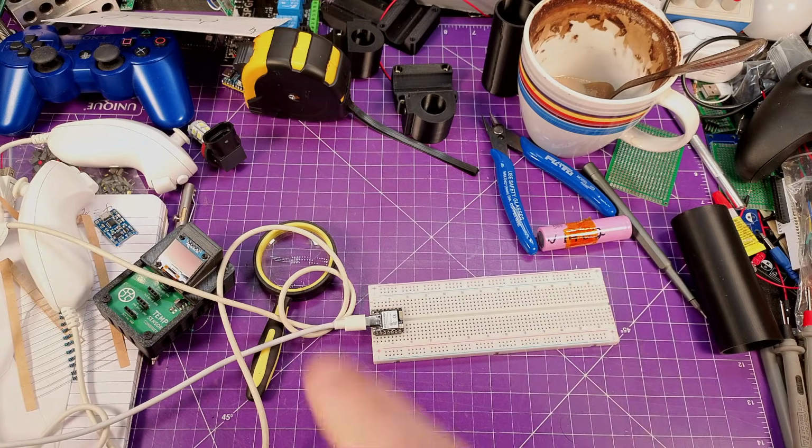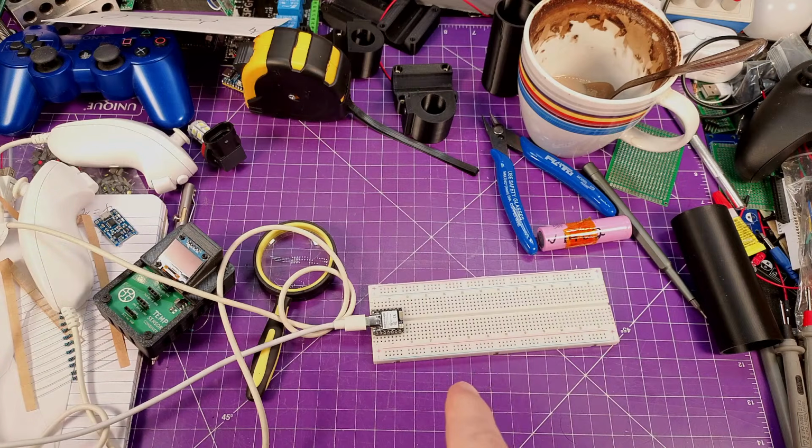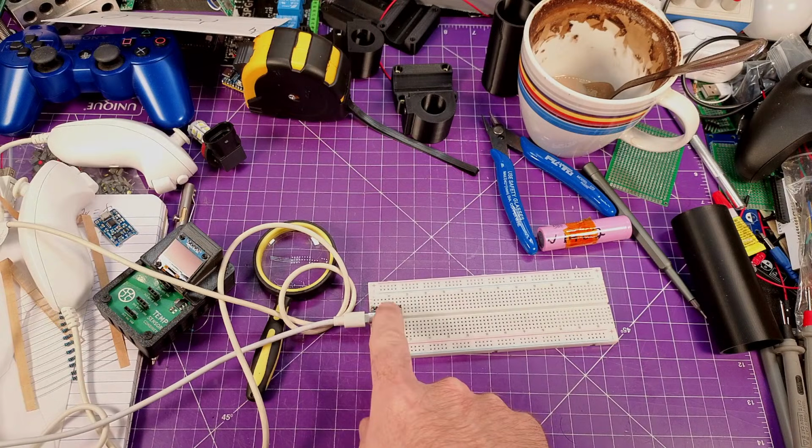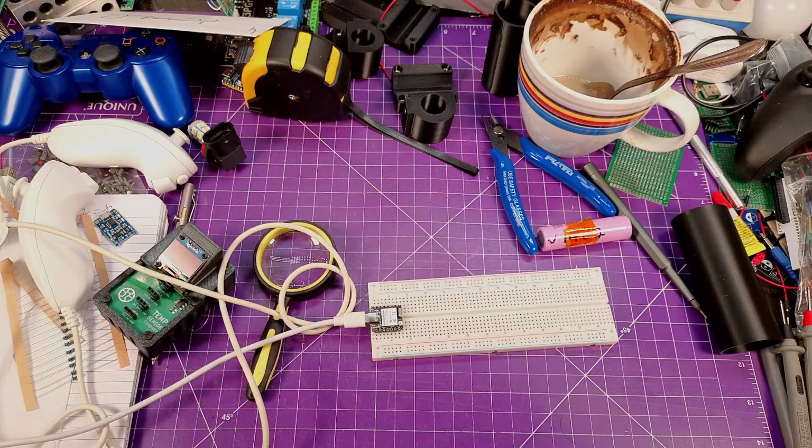Okay. So we need to label this, or else we are doomed. So let's cut out a block.